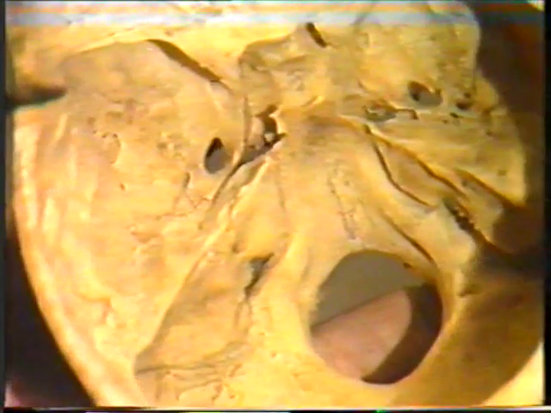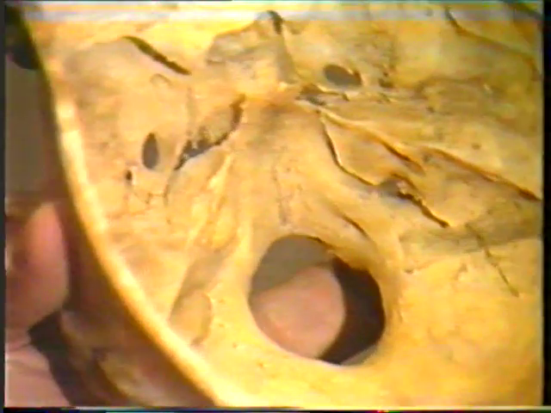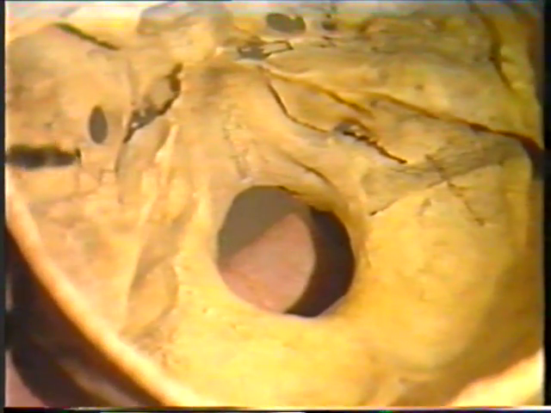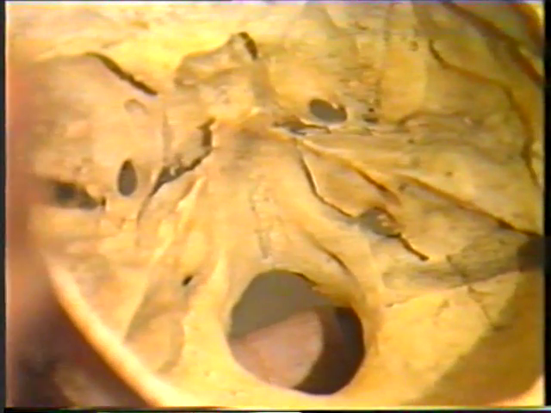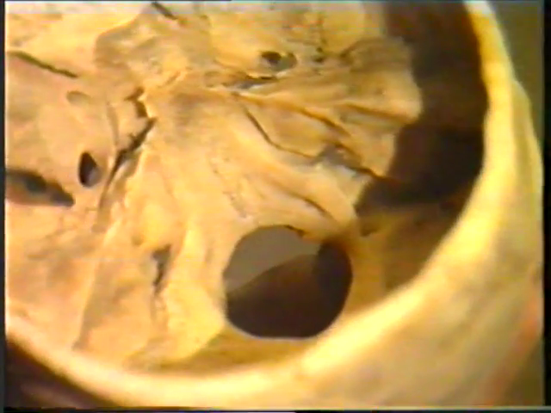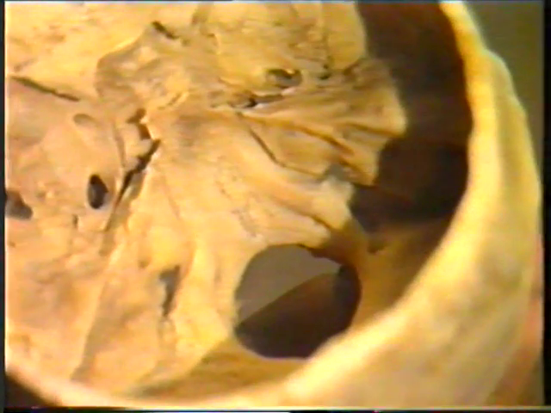Behind the foramen rotundum, there is the foramen ovale, which transmits mainly the mandibular nerve, in addition to the lesser petrosal nerve and emissary vein. Posterior and lateral to the foramen ovale lies the foramen spinosum, which transmits the middle meningeal artery and nervus spinosus. The groove for this artery extends forwards and laterally from the foramen towards the lateral end of the lesser wing of the sphenoid.